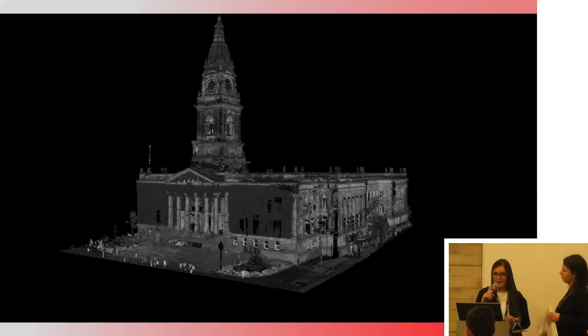This is a point cloud, and it will be a movie, but it's to show how the point cloud looks, and this is about the external details.